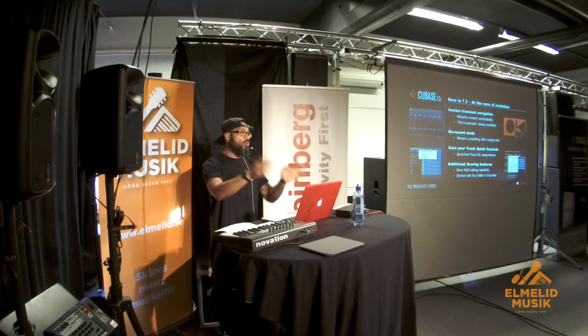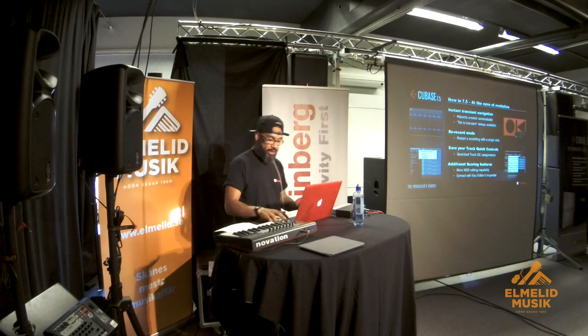But if you're working with scoring, you will be happy to know that now you can do some MIDI editing right there in the score editor, so you don't have to swap between the key editor and the scoring editor.